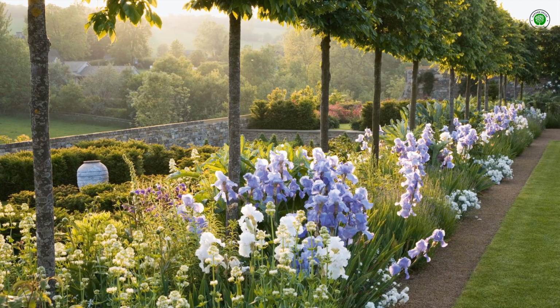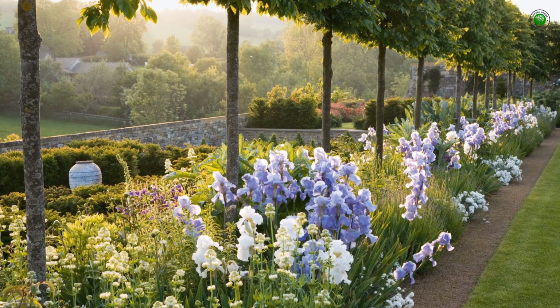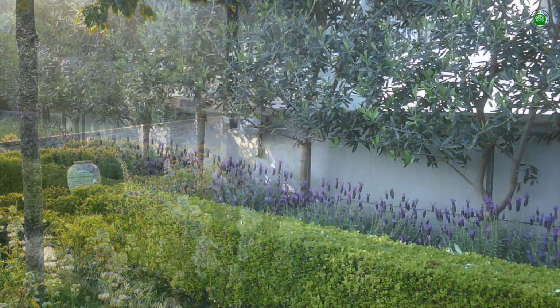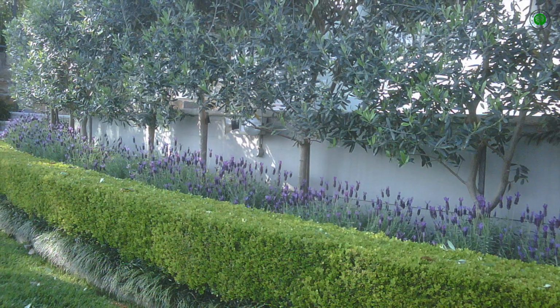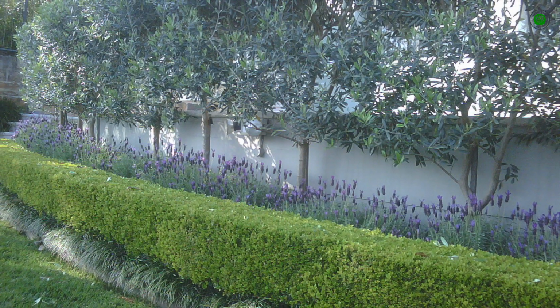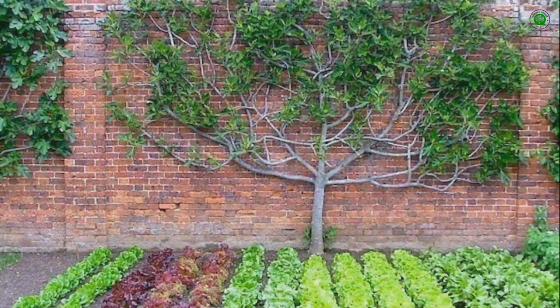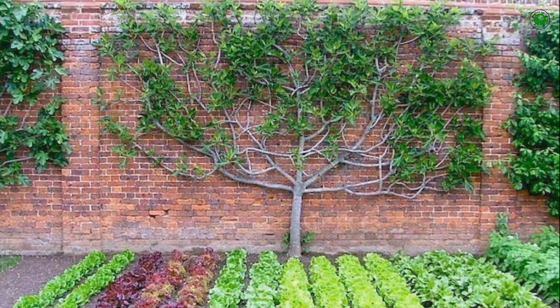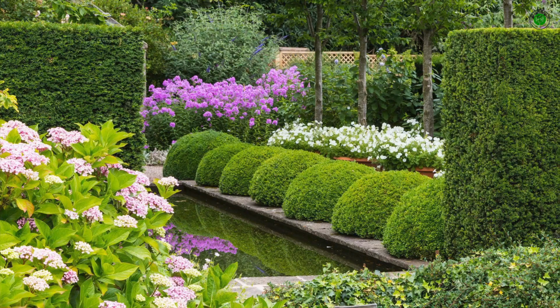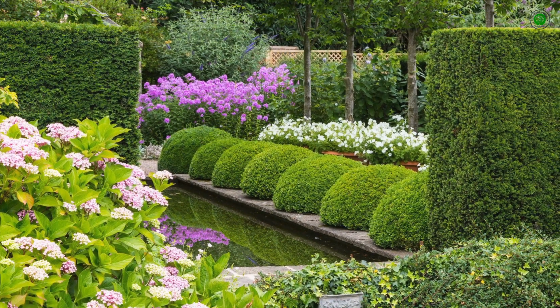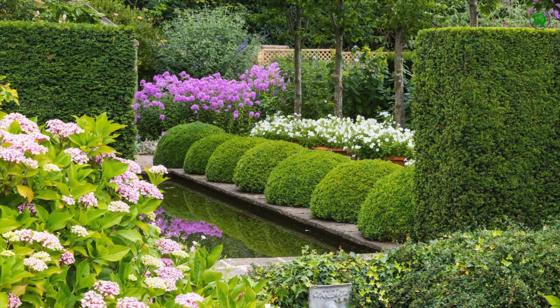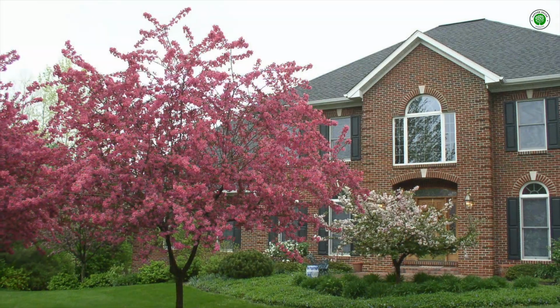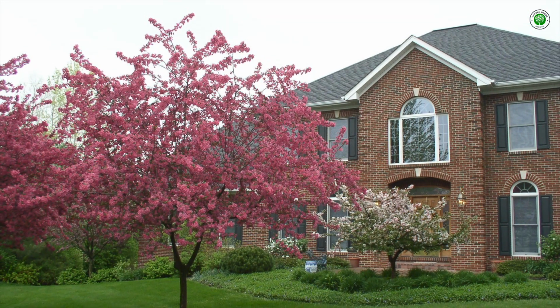Secondly, the root system of the mature tree must be taken into account. Established trees possess extensive root networks that occupy a significant portion of the surrounding soil. Choosing plants with shallow, non-aggressive root systems will minimize competition for essential water and nutrients. Avoid planting species known for vigorous or invasive root growth directly beneath the tree, as this can negatively impact both the tree's health and the development of your desired underplanting.